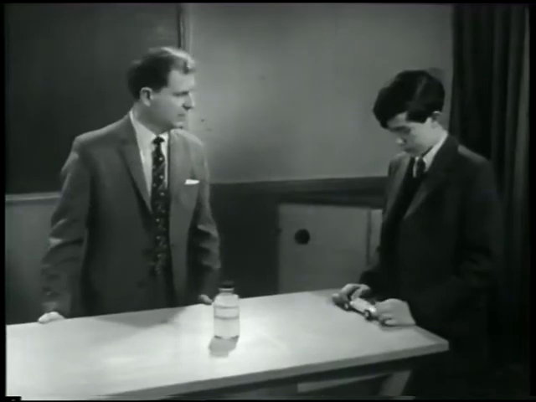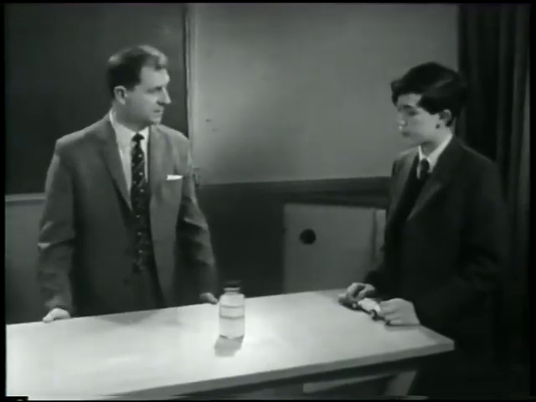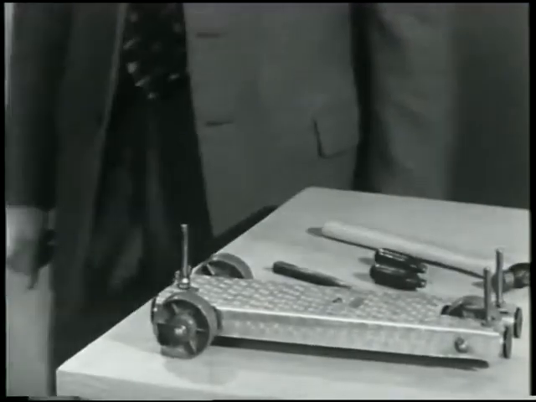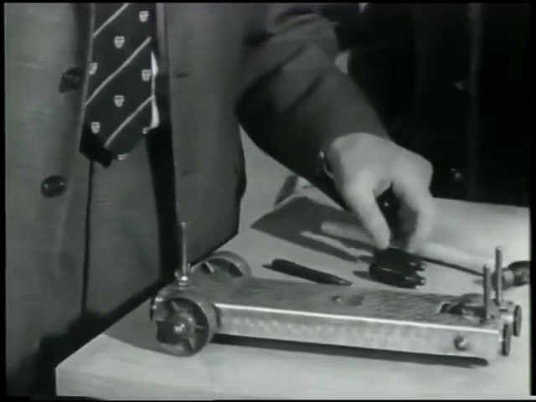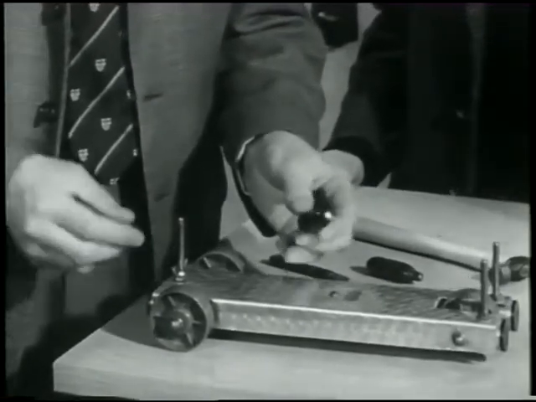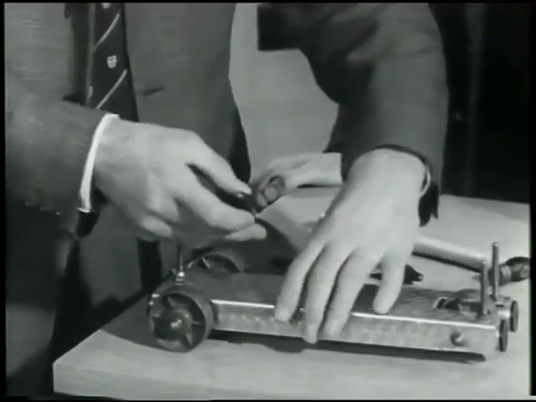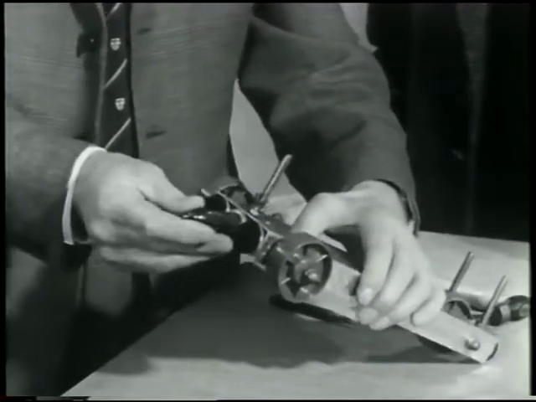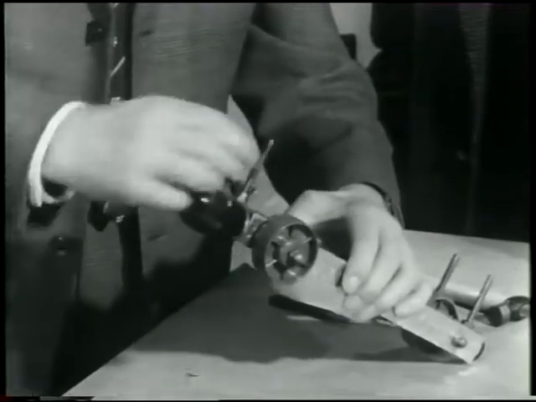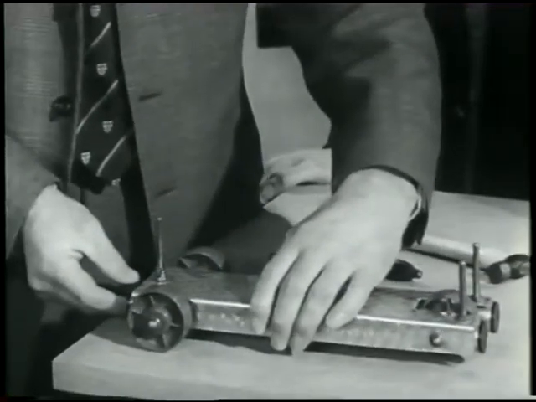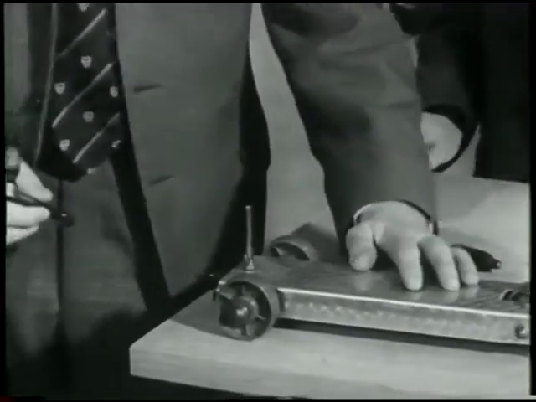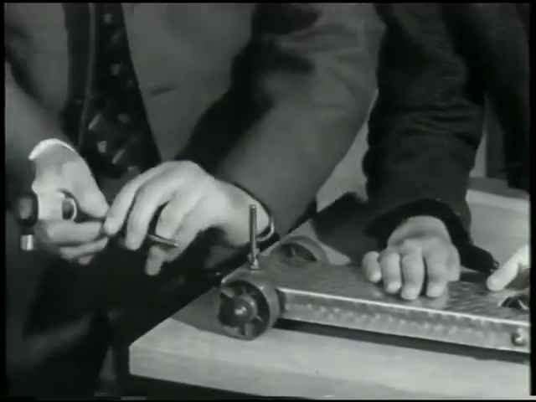Now, I wonder if you'd help me with the next experiment, please. I'm now going to use a sparklet bulb, which is a small cylinder of carbon dioxide, to illustrate action and reaction. I'm going to insert the cylinder in the end of an aluminium trolley and pierce the end with a center punch. Now, Oliver, could you just hold the trolley for a minute, please?